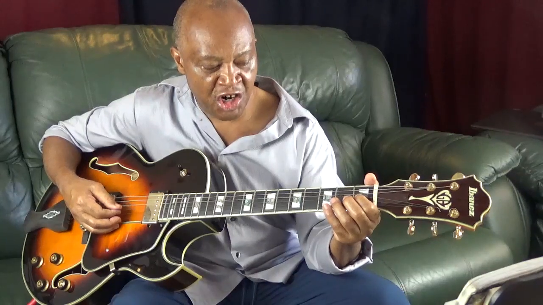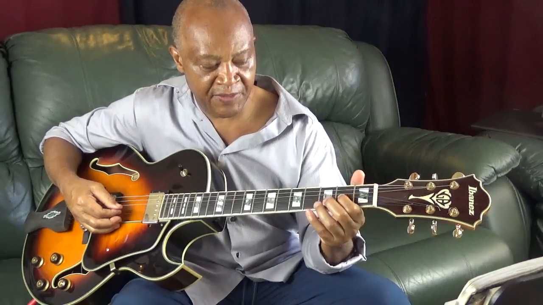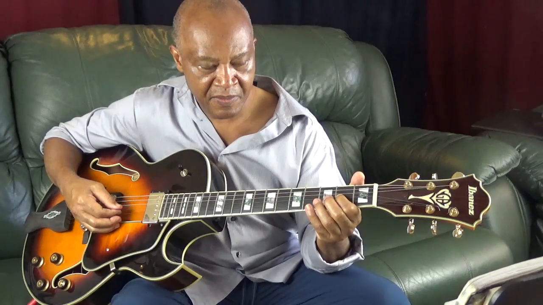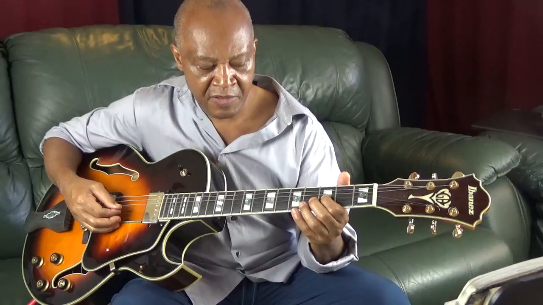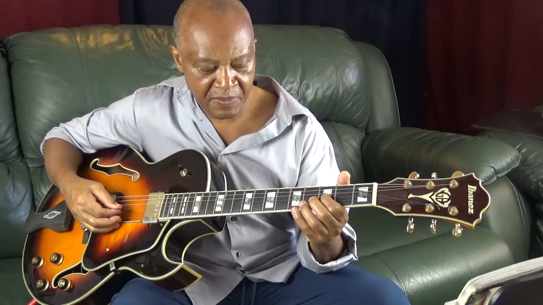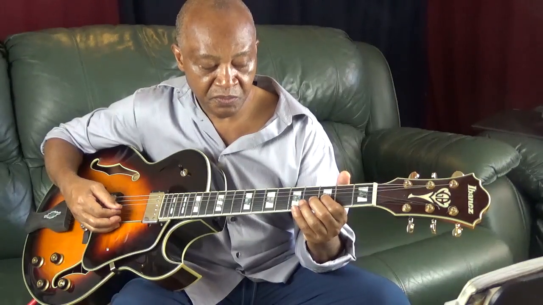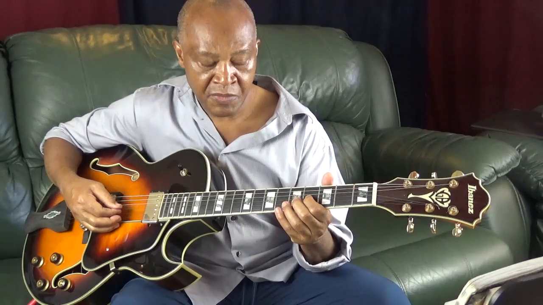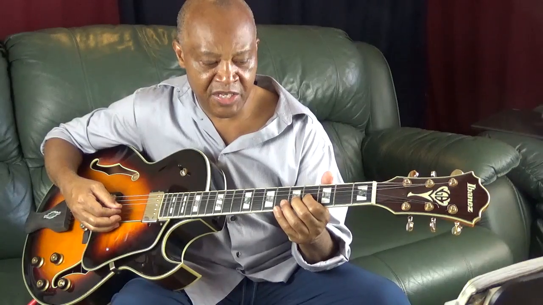That's G sharp. Move up one fret. A, A sharp, B.